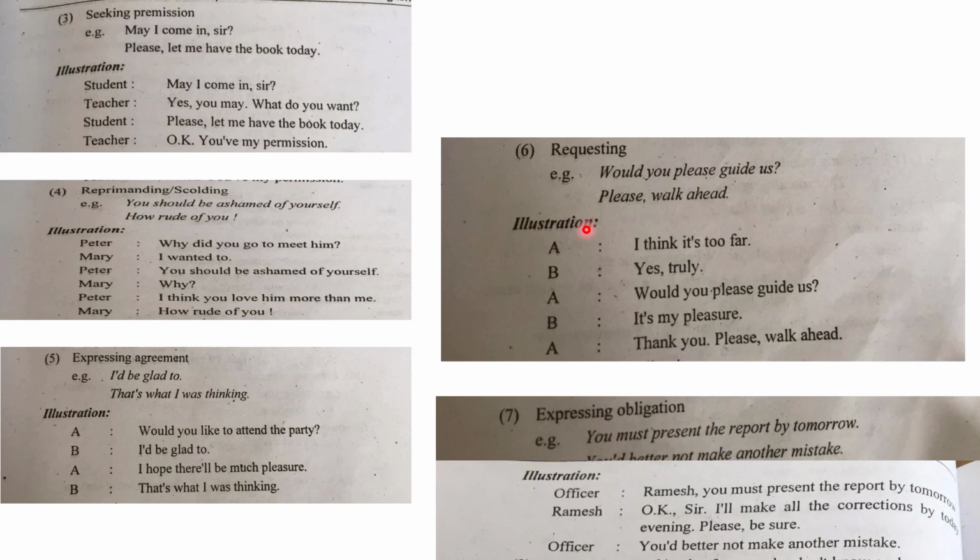So the illustration or an example that is given here is a conversation again between person A and person B. So person A says, I think it's too far. B, yes, truly. A, would you please guide us? B, it's my pleasure. A, thank you, please walk ahead.